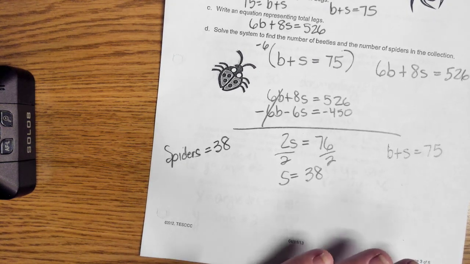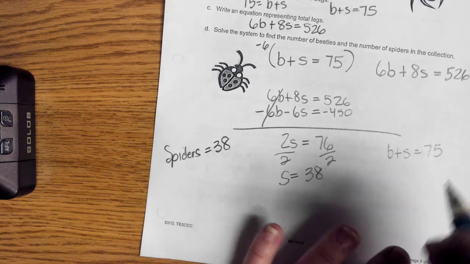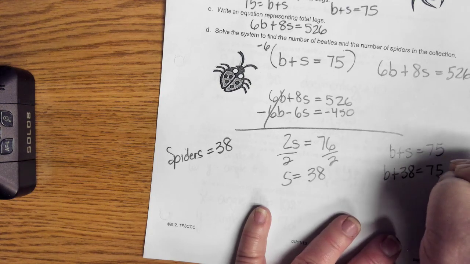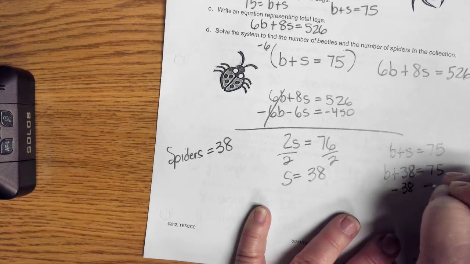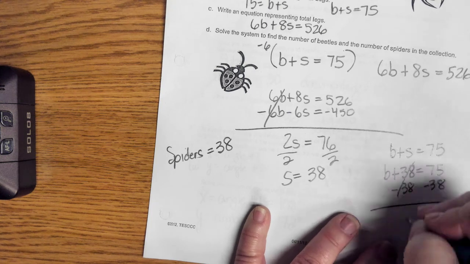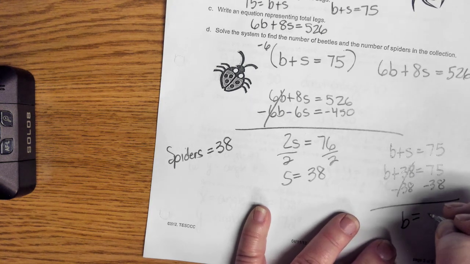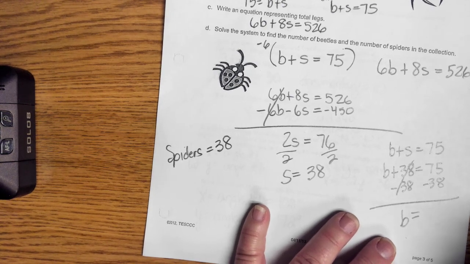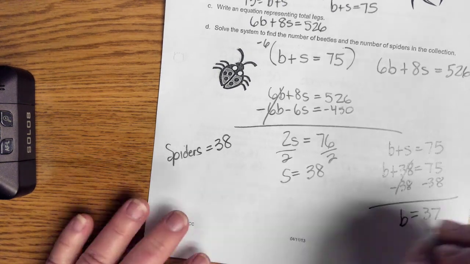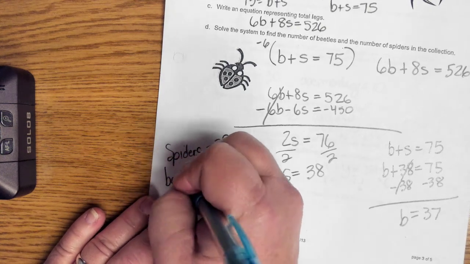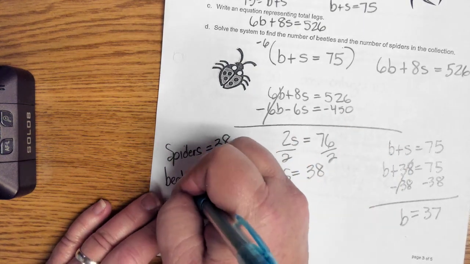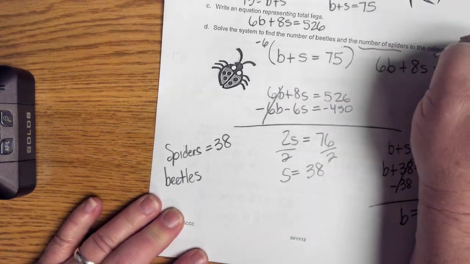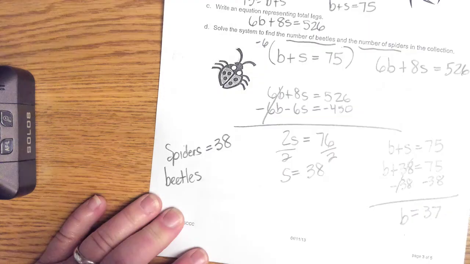So I've got B plus 38 is equal to 75. Subtract 38. And I get B is equal to, come on, little mathematicians out there, 37. So beetles. Now it didn't ask about legs, right? It just wanted to know the number of spiders and beetles in the collection.